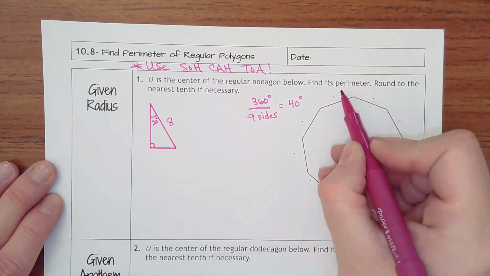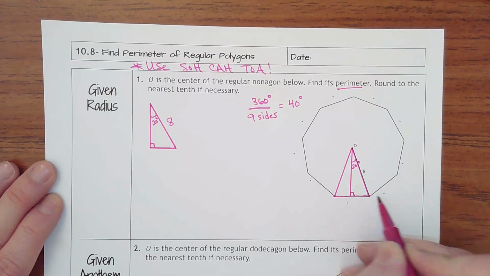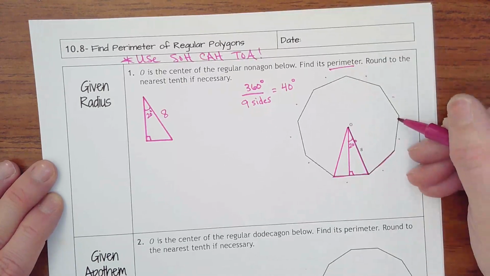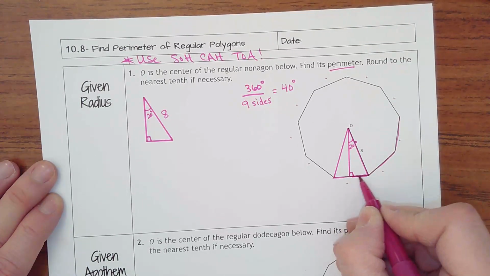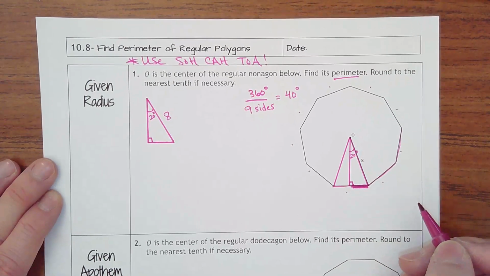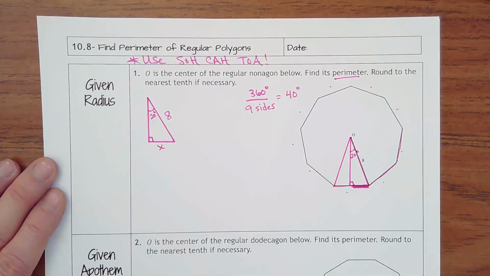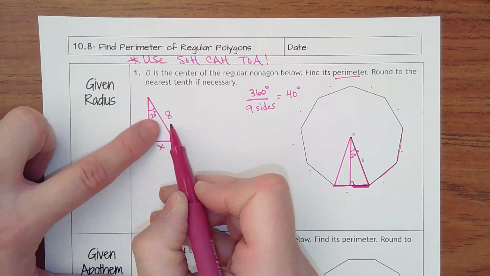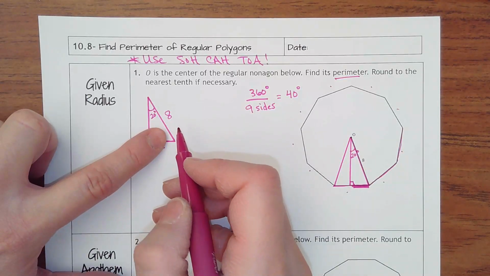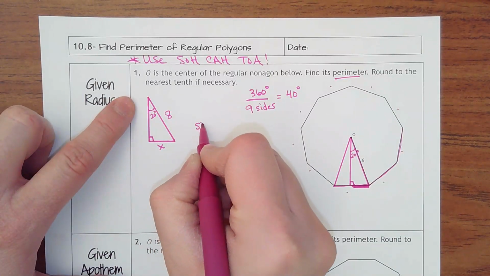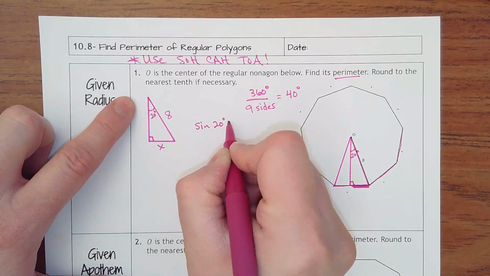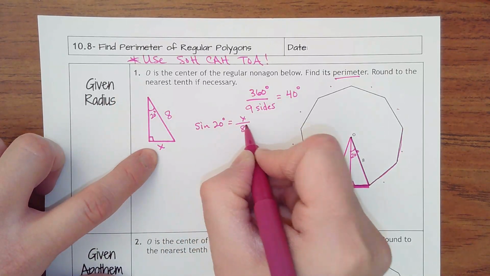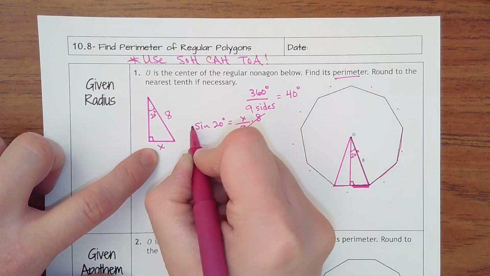And I'm trying to find perimeter. Perimeter is just all these outsides added up. So I just need to find this side right here. So I'm going to call this X. From here, this angle, 20 degrees, I have opposite and hypotenuse. So that would be sine. So I'm going to put sine of 20 degrees equals X over 8. Hopefully remember how to solve this. You just multiply by 8 on both sides.